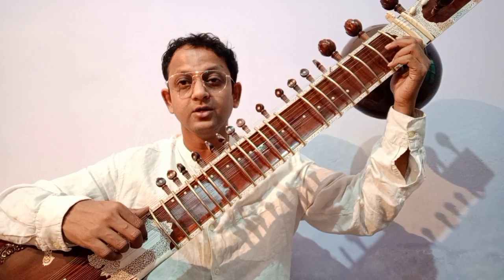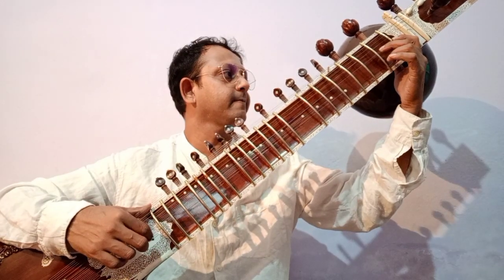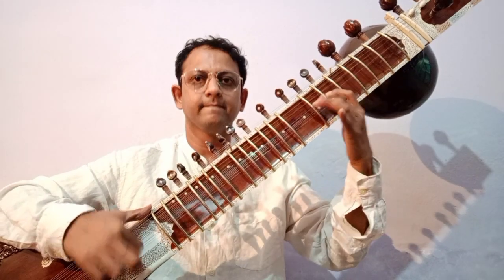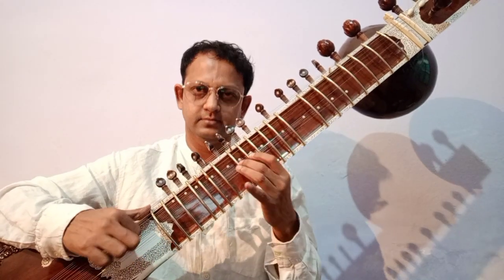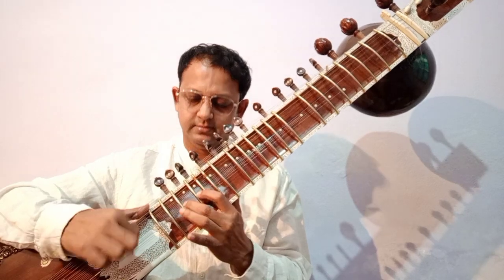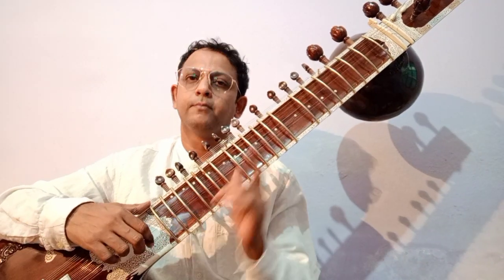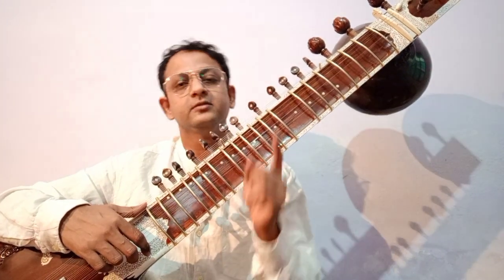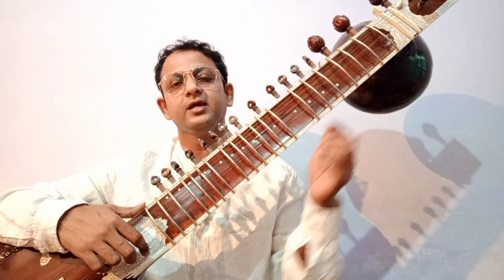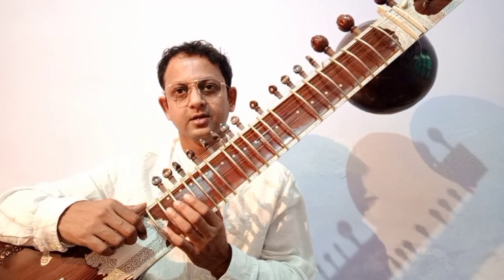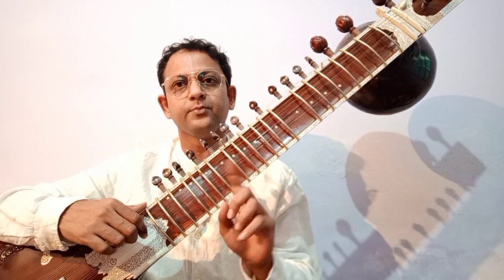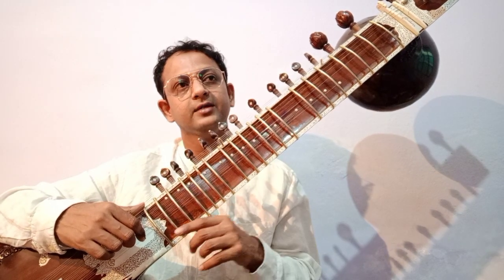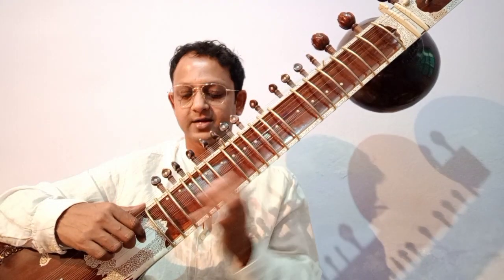I'm not skipping any note. But when we will descend, that will also be ulta, the other way, like in ascending order. And in ascending order there is no sa and pa, so we'll skip it in the descending of this pattern.